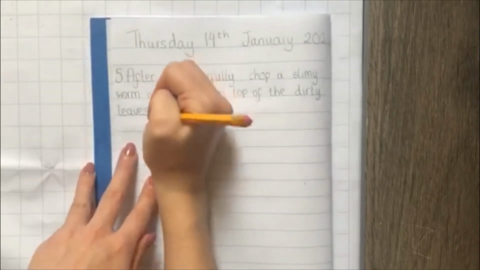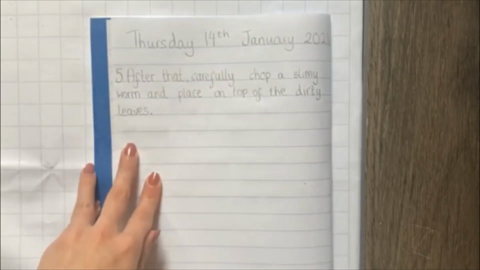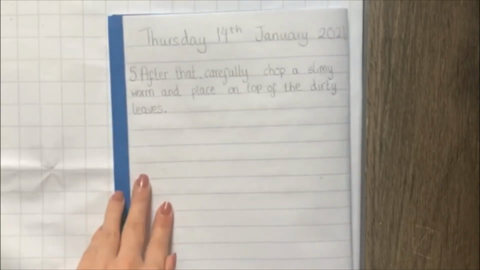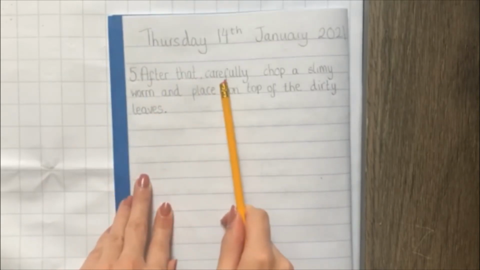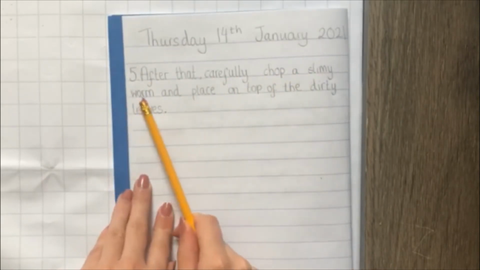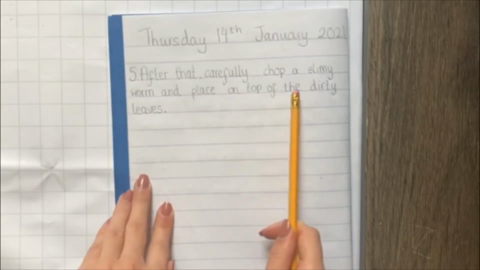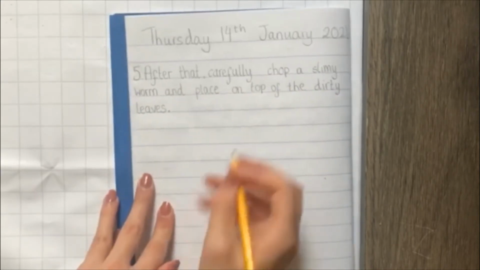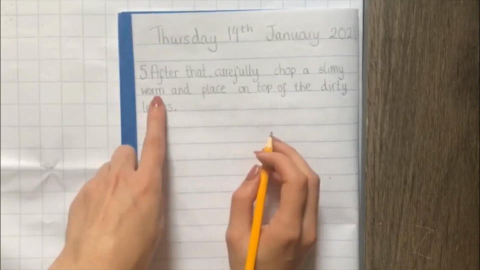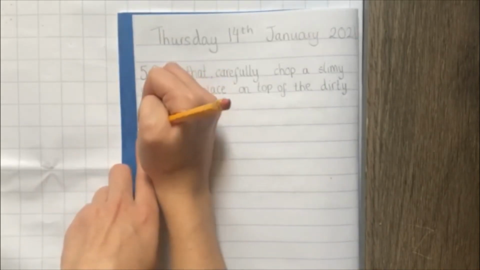Now I've got to make sure I have a full stop at the end of my sentence. Let's read through that one together. After that, carefully chop a slimy worm and place on top of the dirty leaves. Now we're going to go on to step number 6, so we're going to miss a line and go on to the next one.